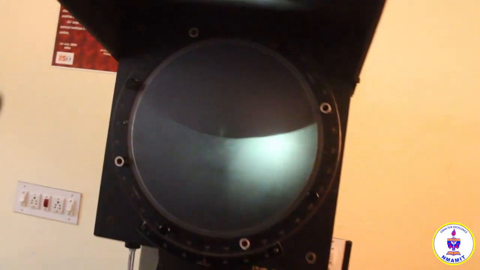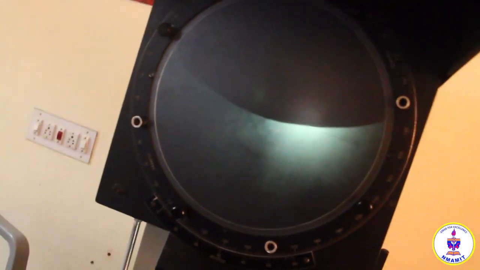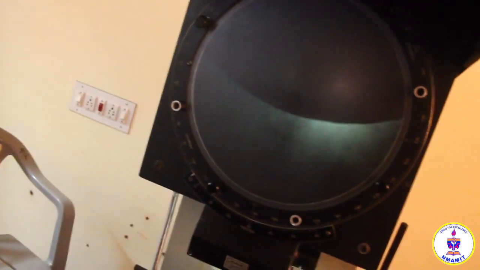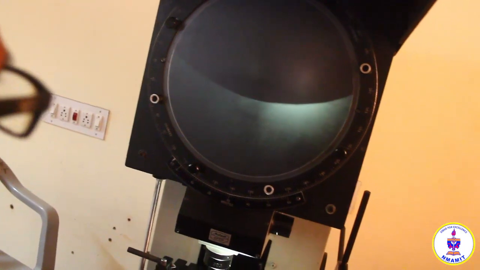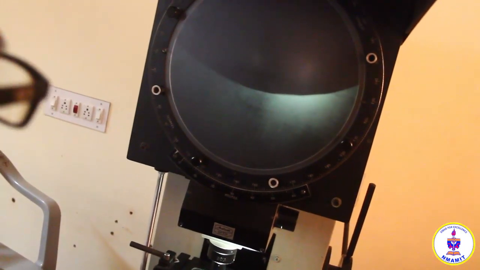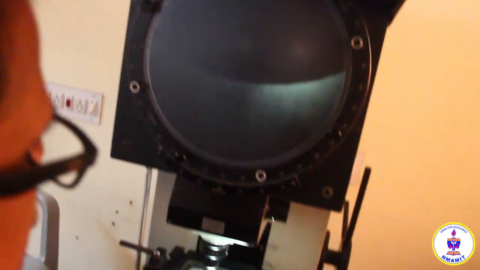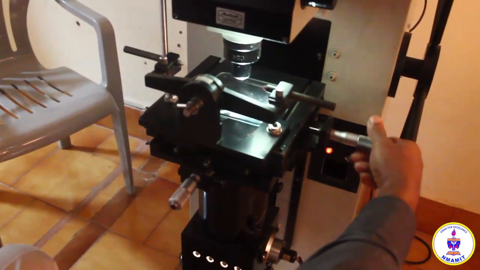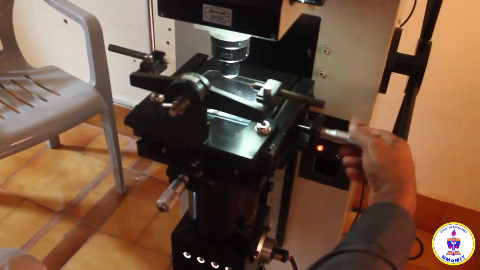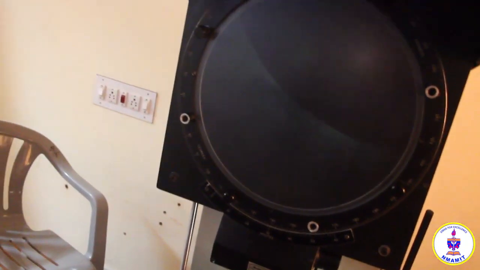First reading is taken tangential to the shadow here. Move the micrometer further so that the shadow is brought down. The second reading is taken, and now move the palette. The longitudinal movement is used for taking the third reading on one side. So this is the third reading.